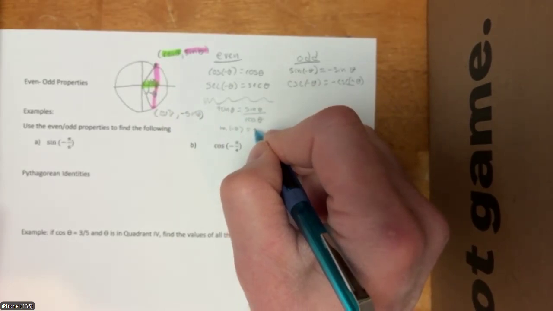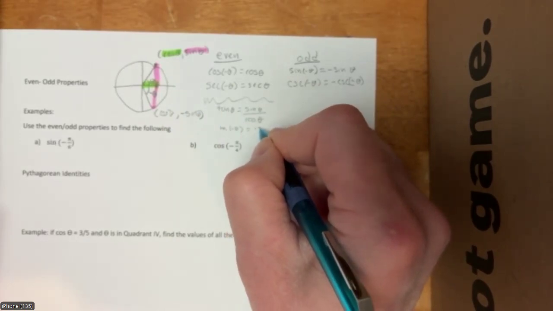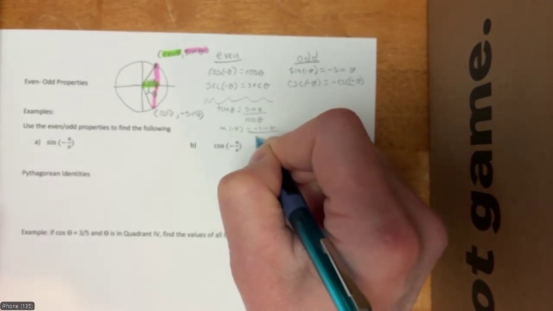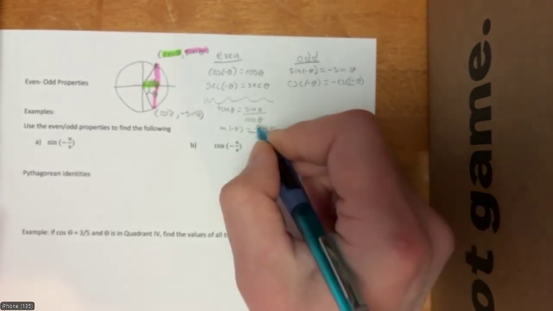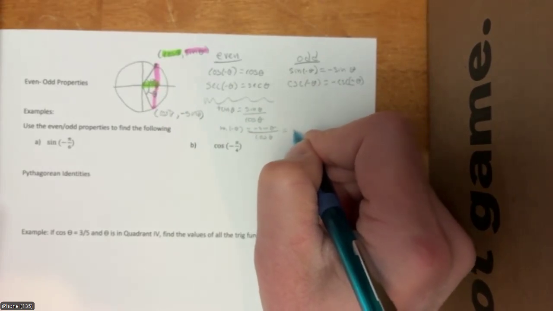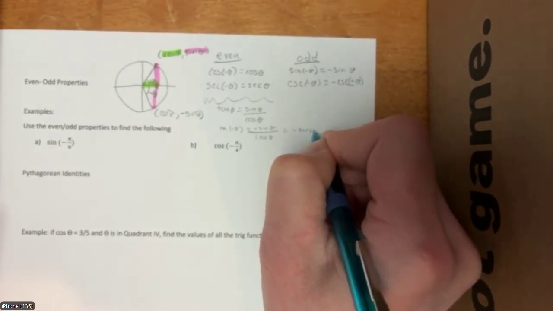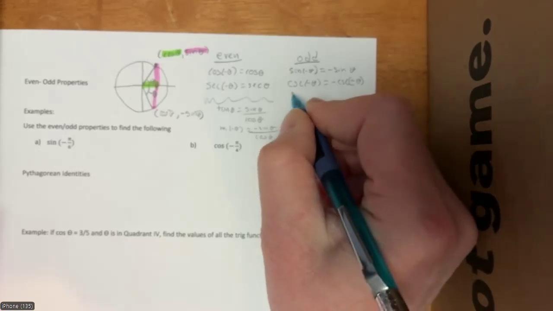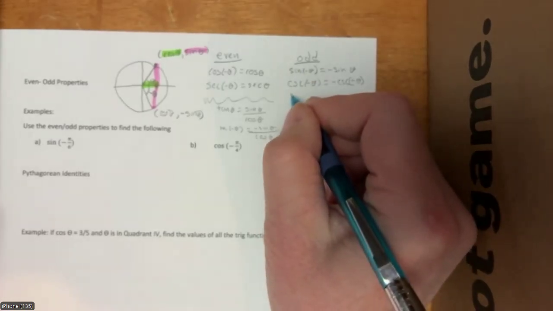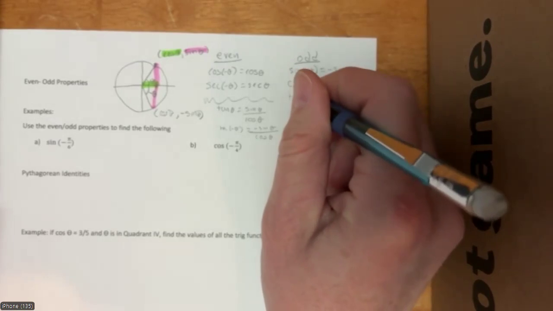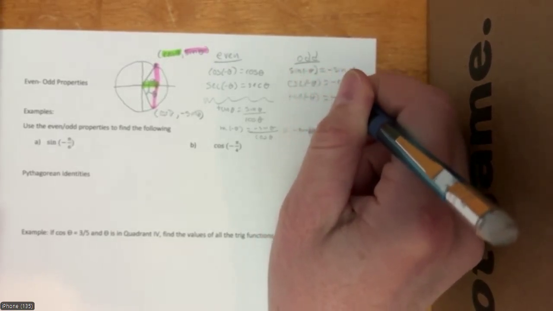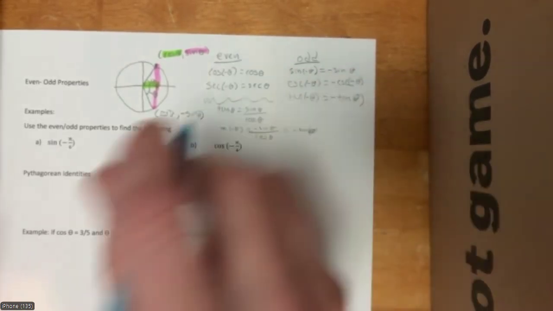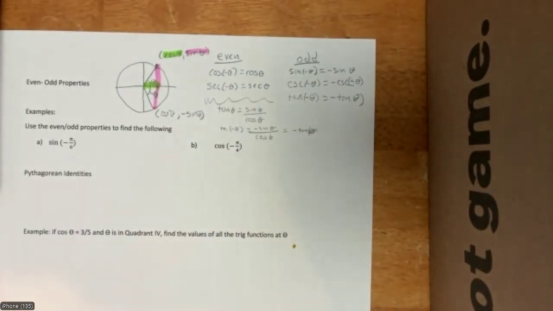So it will be equal to negative sine of theta over positive cosine of theta, which is equal to negative over positive, negative tangent of theta. So that's odd. So tangent of negative theta is equal to negative tangent of theta. So that's odd. So we're going to remember that now.